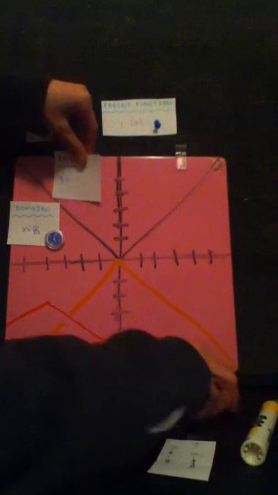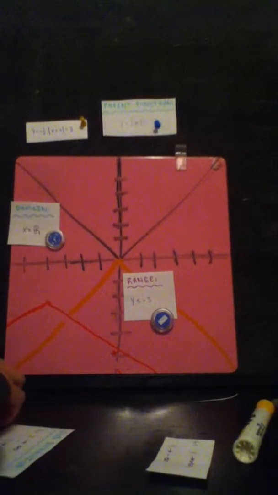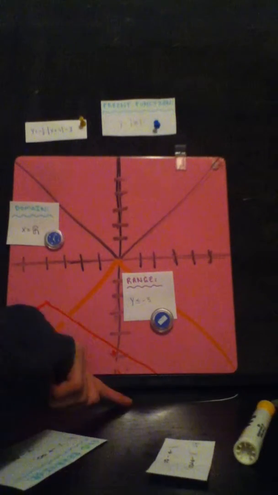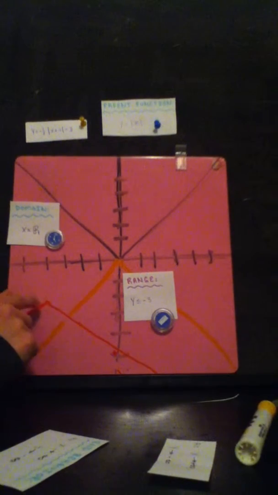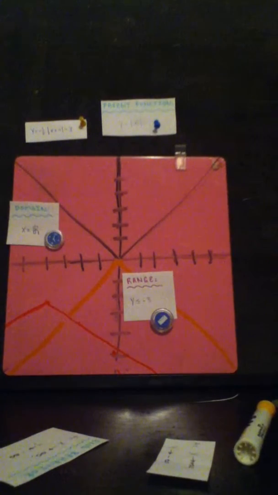But the range is y is less than or equal to negative 3. That is because y stops right here and then goes down again. So it goes up and then down. This is not an asymptote though because it can be equal to negative 3. It never does not reach that number.